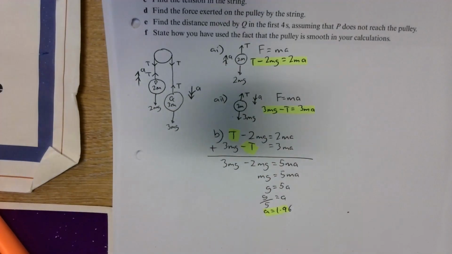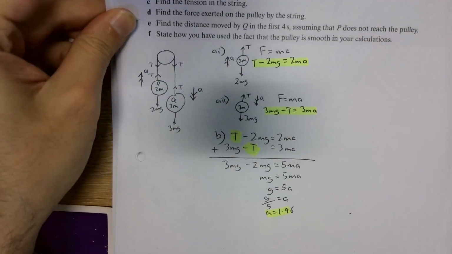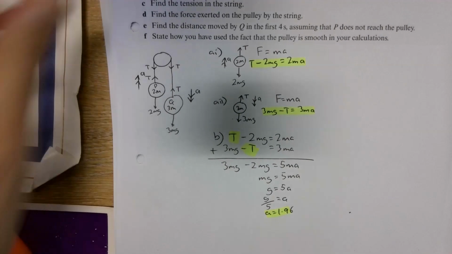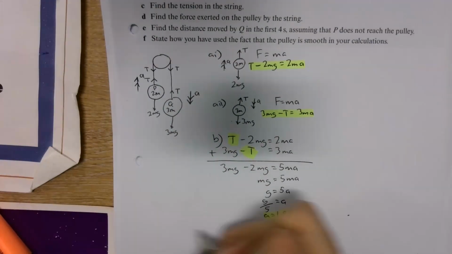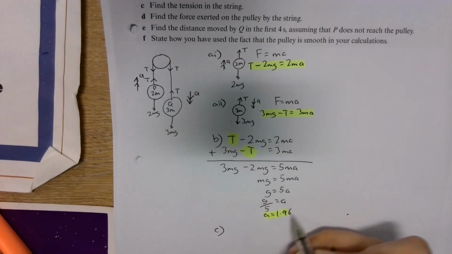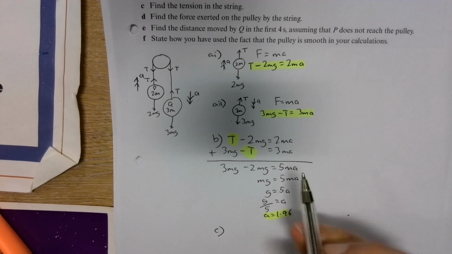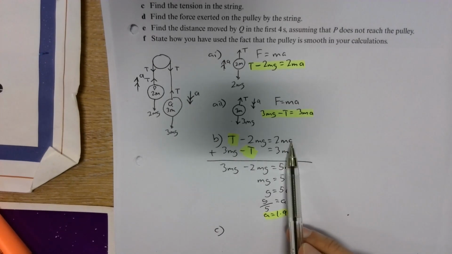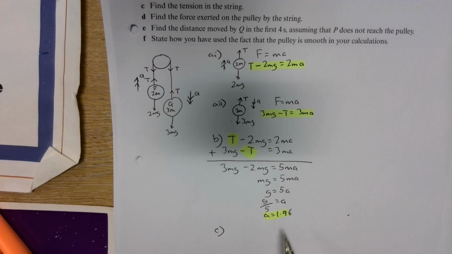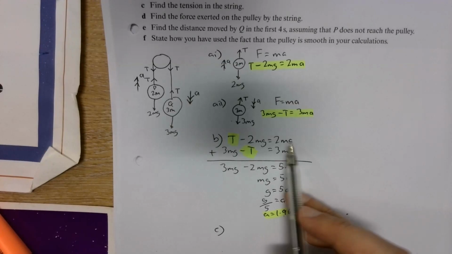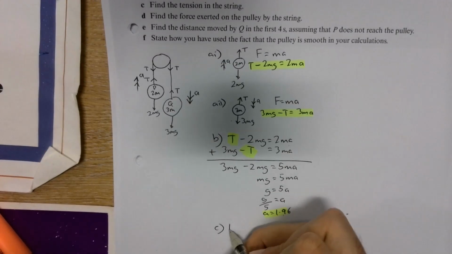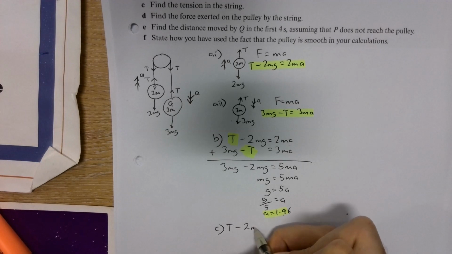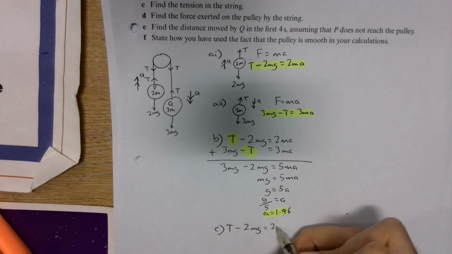So part C, find the tension in the string. Well, for part C, I now know what the acceleration is, so I'm going to sub that into one of these first two equations to figure out T. I'm going to write that equation out again. T minus 2mg equals 2 times m times 1.96.